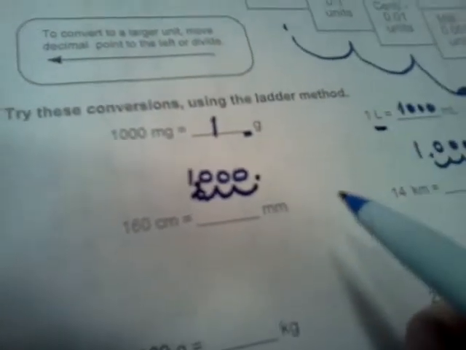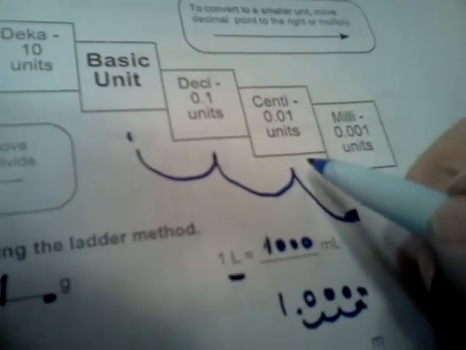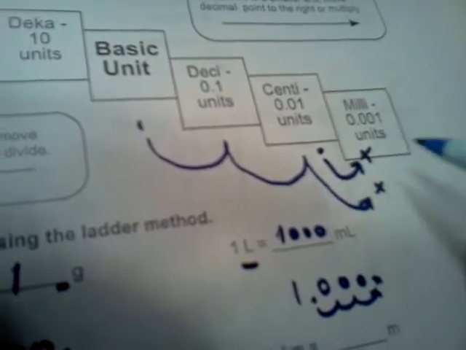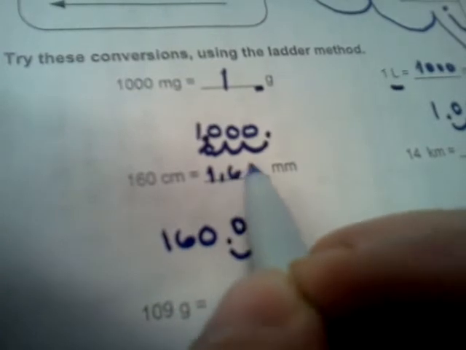Now you're going to do that for each of these, and I recommend doing those little loops so that way you know everywhere to put a 0. That's to hold your place in line. So here I have 160 centimeters, and I want to know how many millimeters. So I'm starting at centimeters, and I want to get to millimeters. I'm going to move it just the 1 place to the right. So where's my decimal? 160. There's no decimal, so assume it's behind it. And I'm going to move it 1 to the right. And that's 1,600. That's a comma.